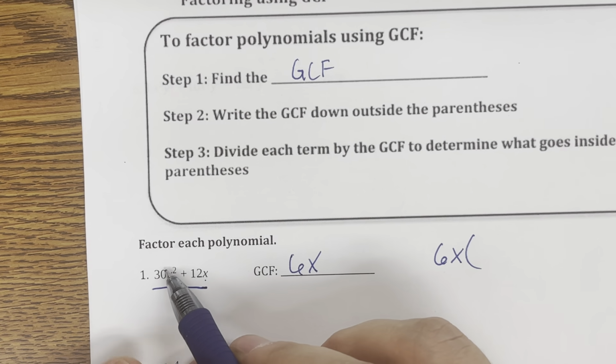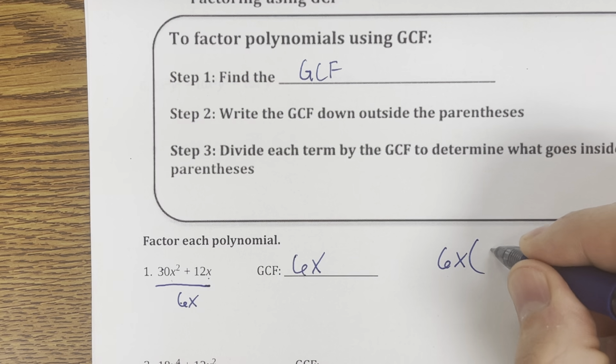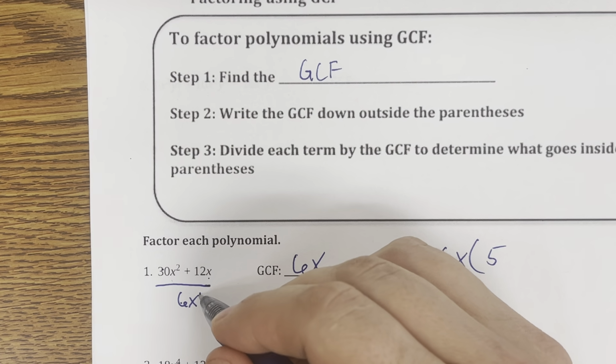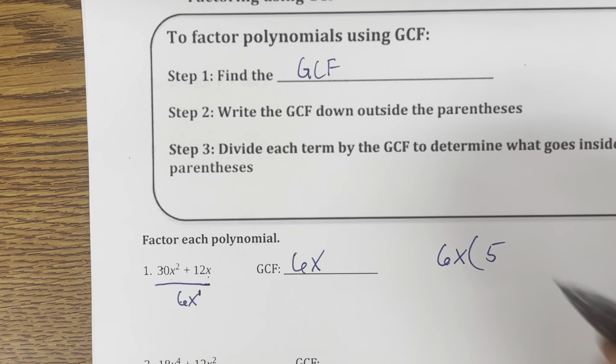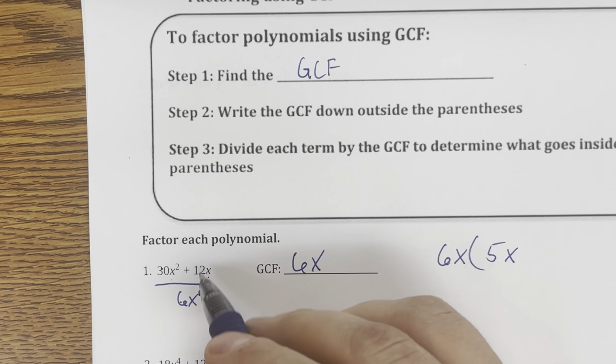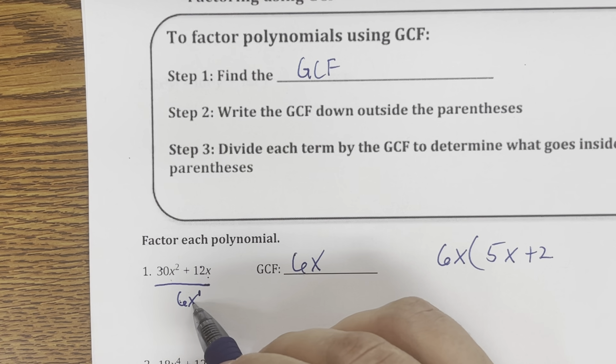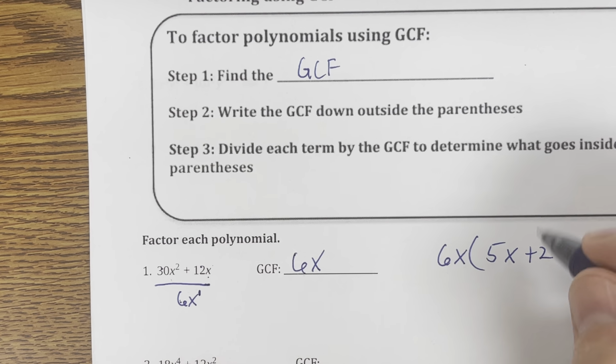Inside's what's left over. 30 divided by 6 is 5. x to the second divided by x, you have to subtract the exponents. 2 minus 1 is 1, so we just have an x left. 12 divided by 6 is 2. x over x, 1 minus 1, that's 0, so the x's cancel.